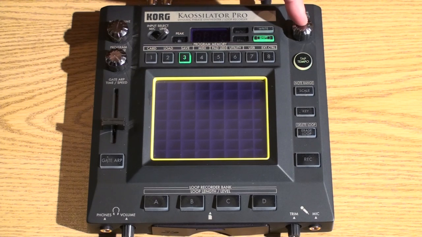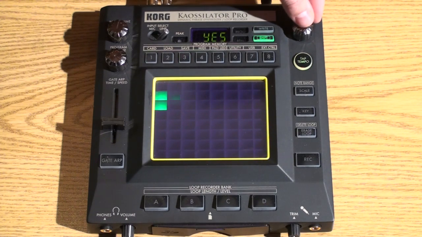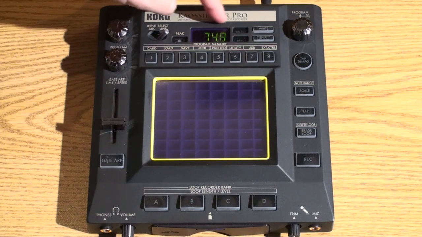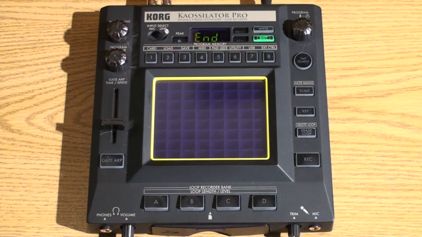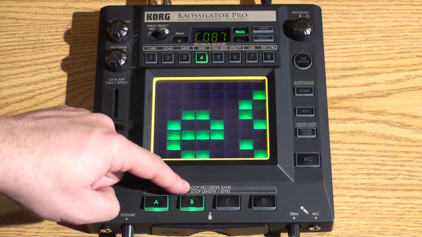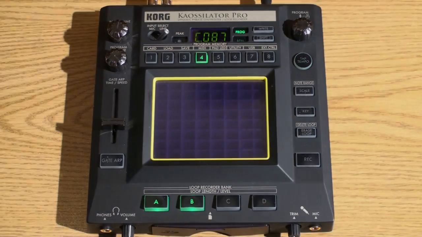So let's push the button again once we select an empty one. Are we sure? Yes, we are. Press it again. And right there, it's actually saving the loop. And this is the longest it will take to save one of these loops because it's a full 16 beats. Now you can do the same thing again to save loop B and save all your global data and your program memory settings as well.